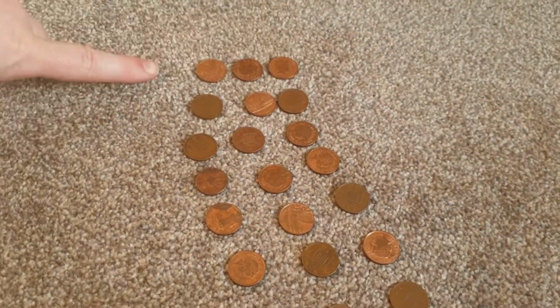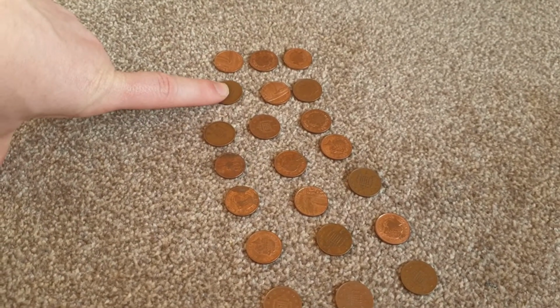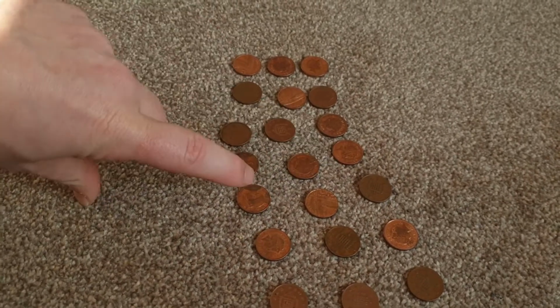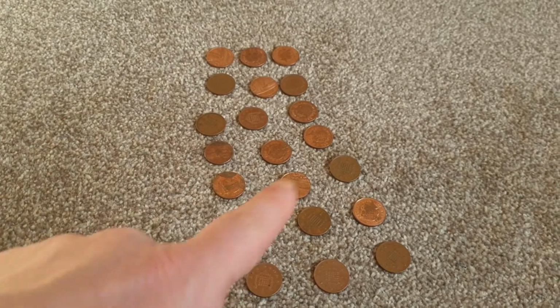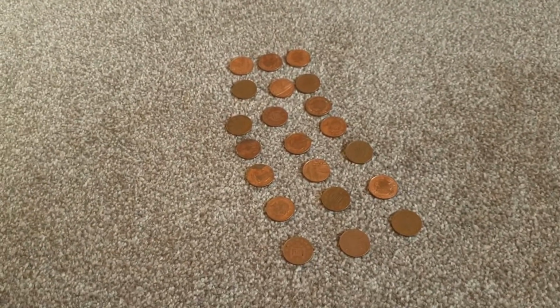So we know the top row is 3, and I know 3 and 3 is 6, so this would be 6. And then we've got 7, 8, 9, 10, 11, 12, 13, 14, 15, 16, 17, 18, 19, 20, 21. So 7 groups of 3 makes 21.